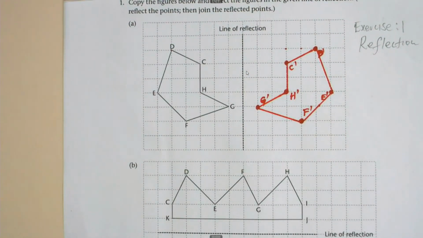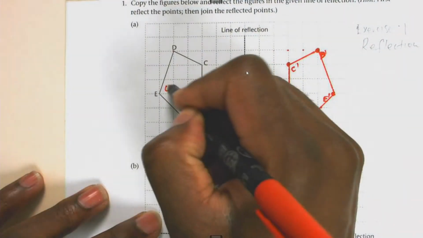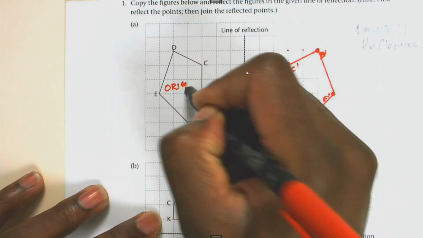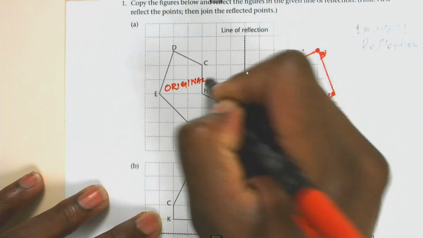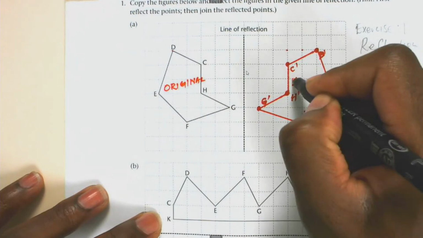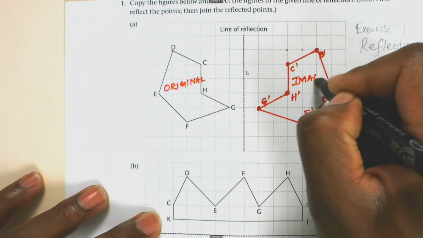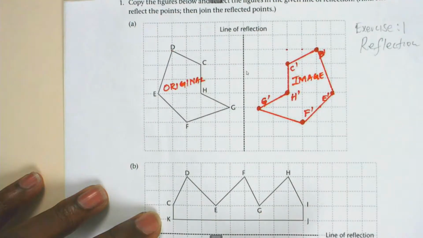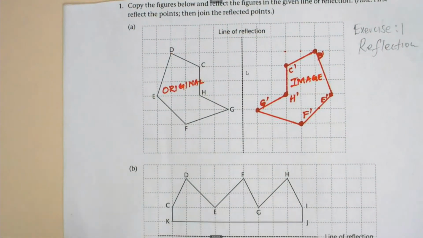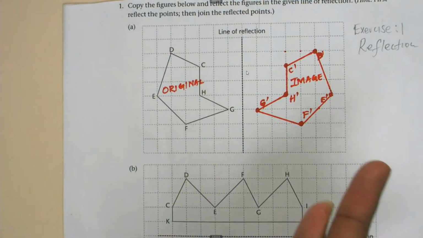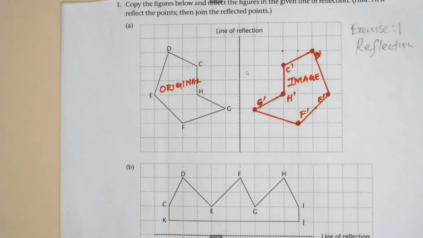Guys, this one, remember, it was our original shape. This one is our image. Are they the same? Yes. But this one is facing this one. That is the mirror image of the original shape. So that is how we do a reflection.